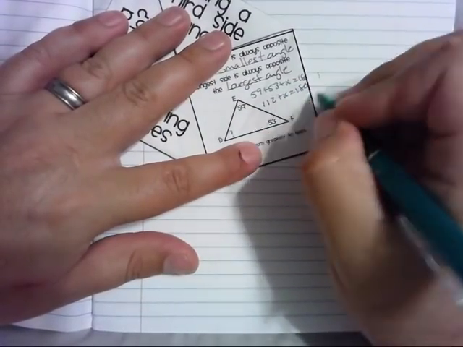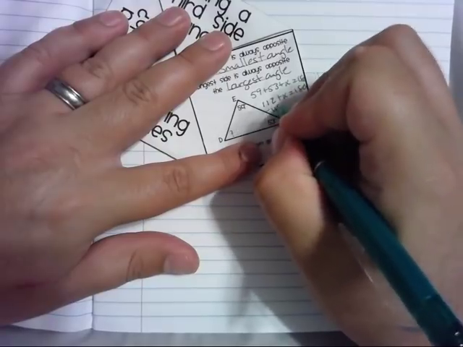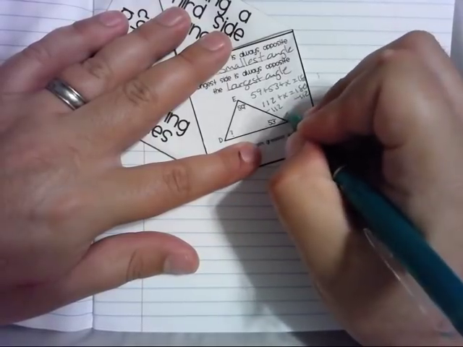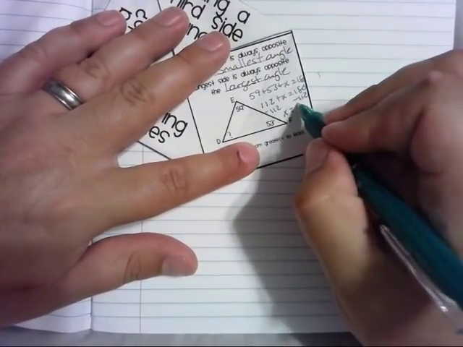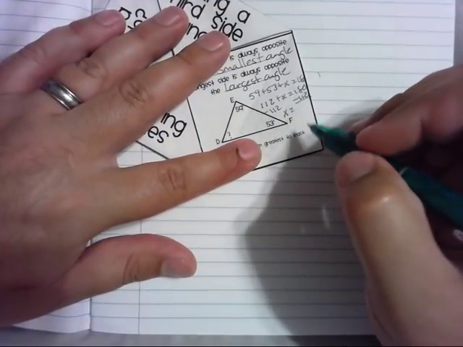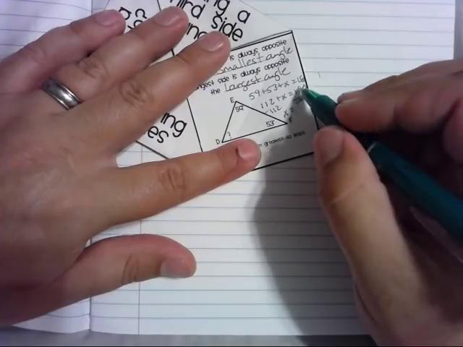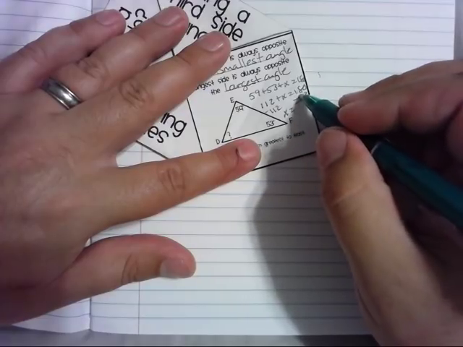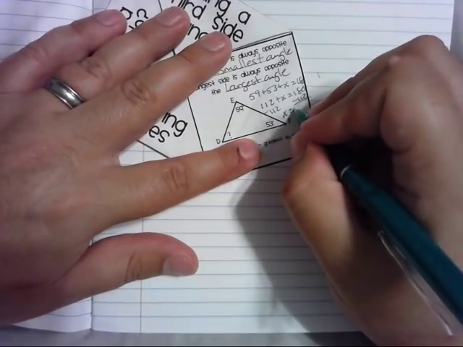Subtract 112 from both sides and you get x equals, bear with me, I don't have a calculator, 68.